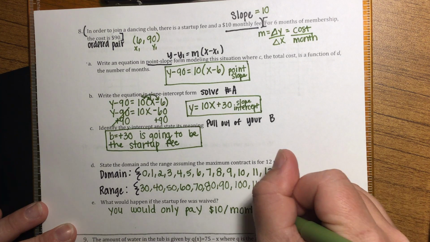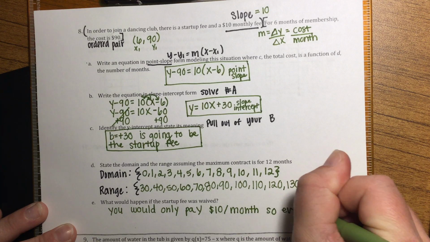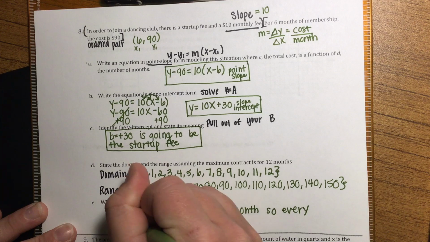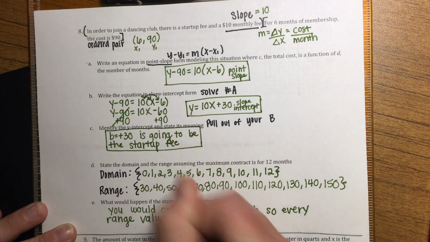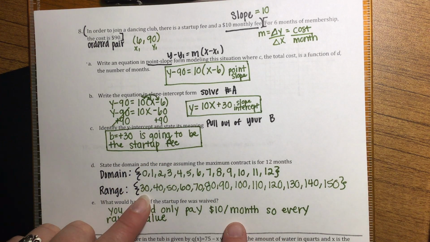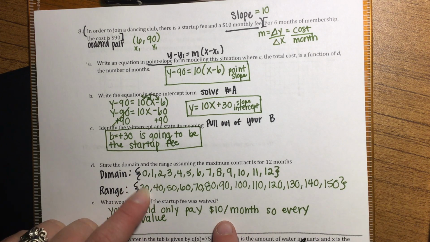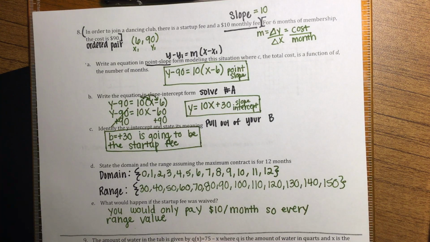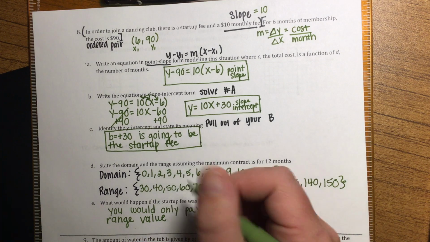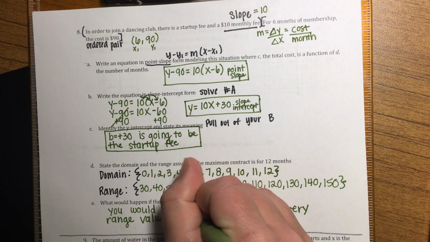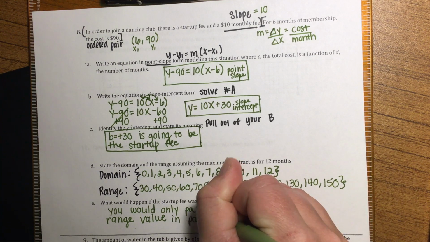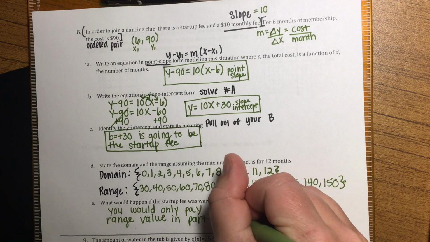which would mean, so every range value we wrote, if I only paid $10 a month, it wouldn't be $30 at 0 months, it would be 0. At 1 month, it would be $10. At 2 months, it would be 20. So that means all of this is decreasing by 30. So every range value in part 8D would decrease by $30.